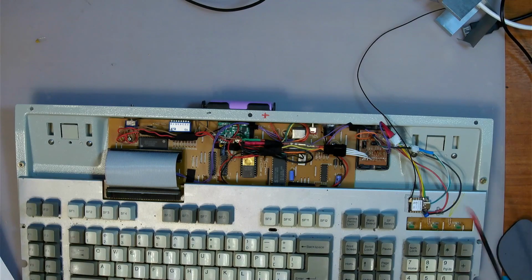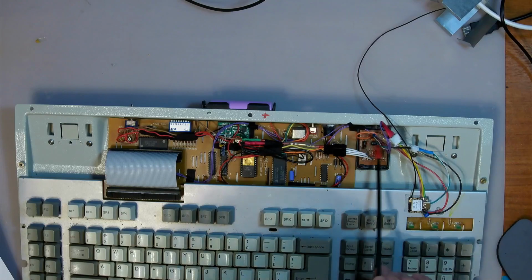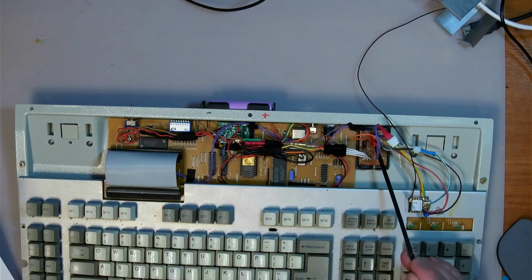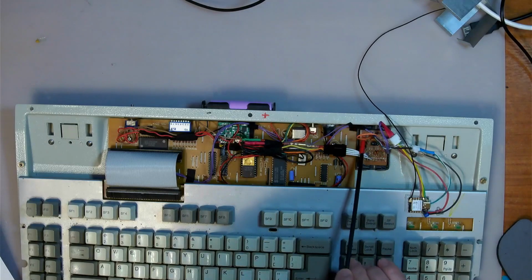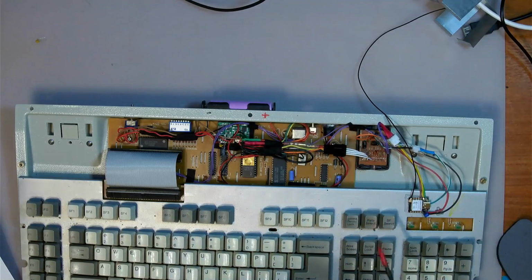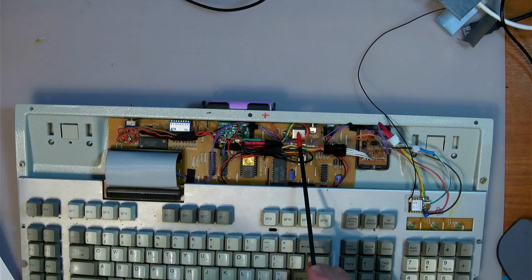So I soldered those wires accordingly, and on this little board here, which you won't be able to see, it is actually printed on there, D plus and D minus. So I just connected those with those actual pads on there, and then, as I said, wired in the data and the clock from the PS2.